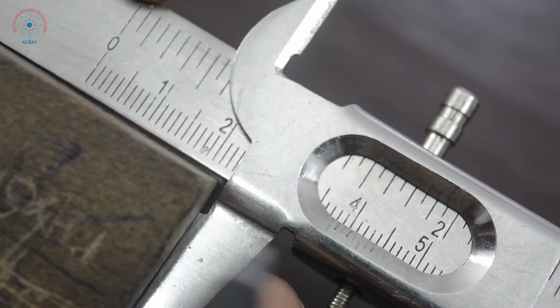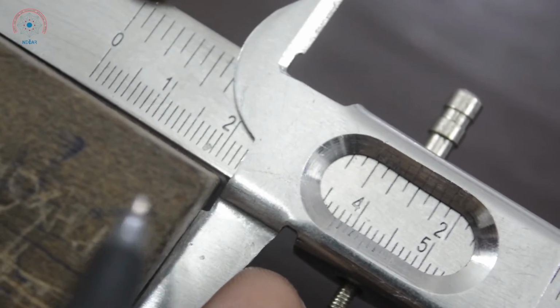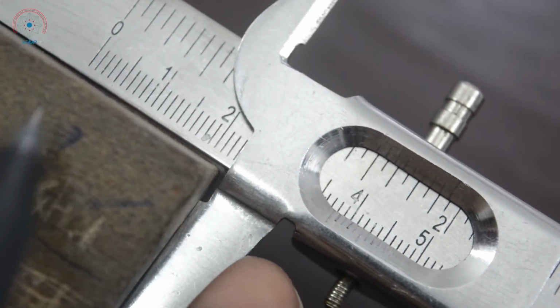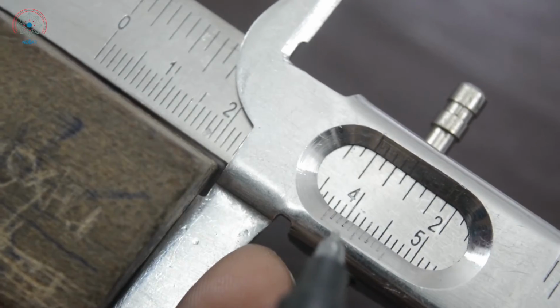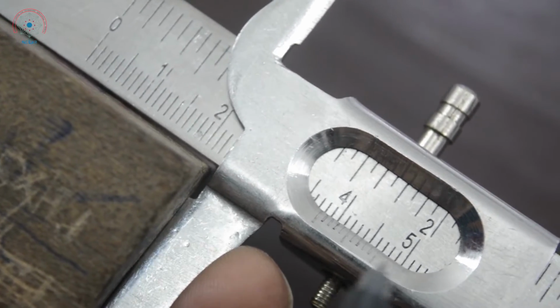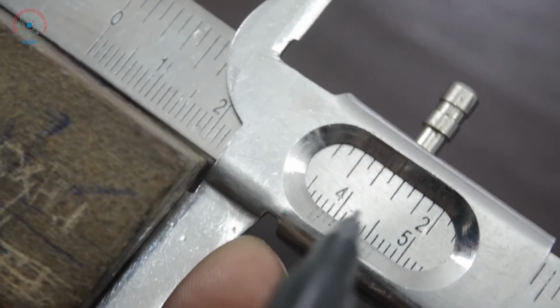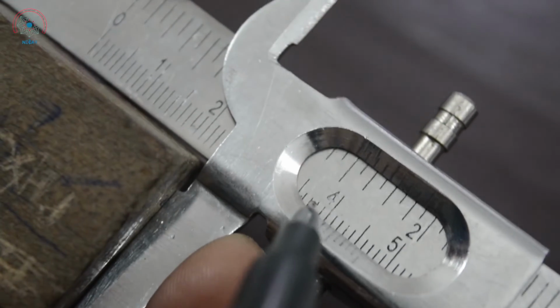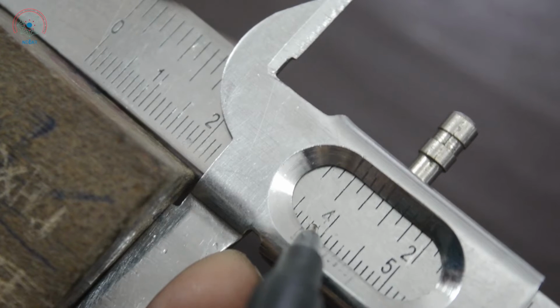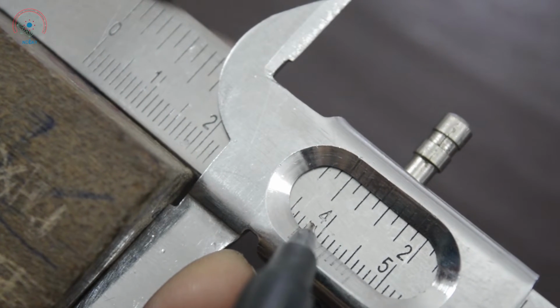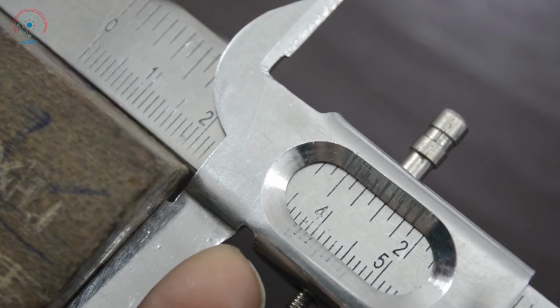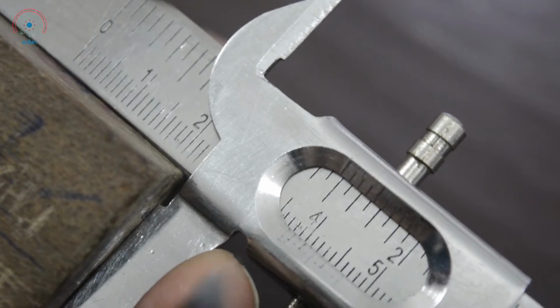Now see, we are going to measure the length of this cube, and it is placed in the lower jaws. This is the Vernier 0. Before Vernier 0, up to what main scale division have we seen?